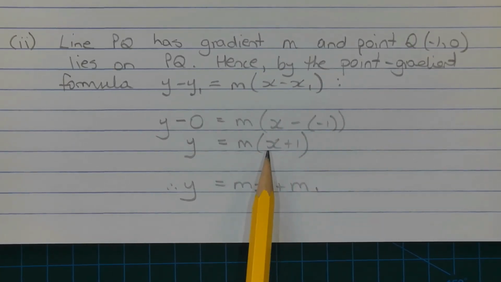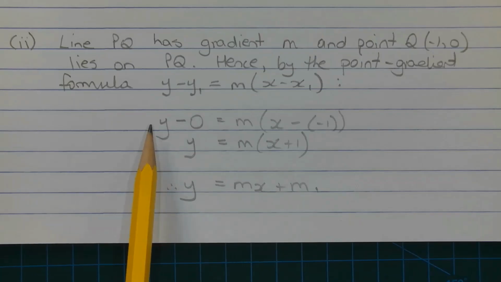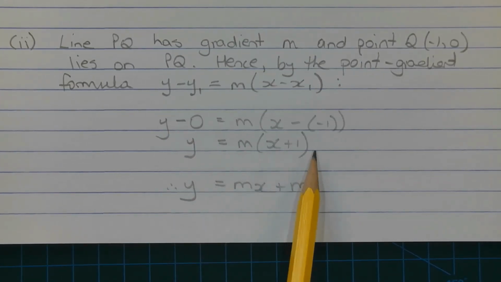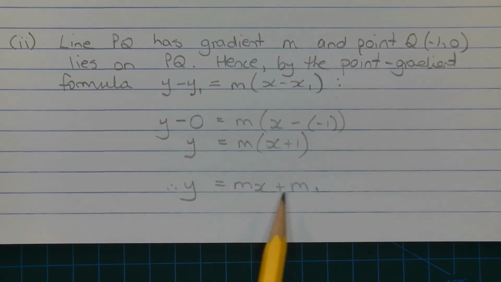Now x minus negative 1 is x plus 1, and y minus 0 is y. So y is equal to m times (x plus 1). Expanding the brackets, we get y is equal to mx plus m.